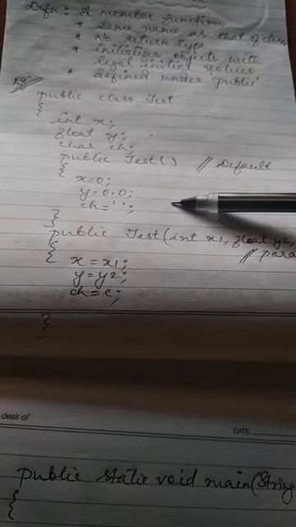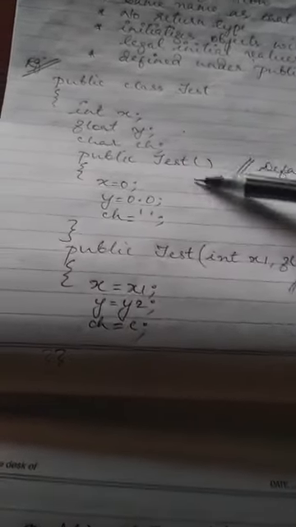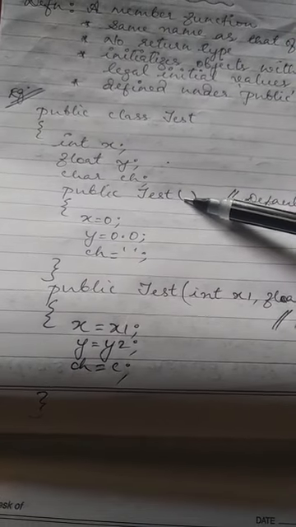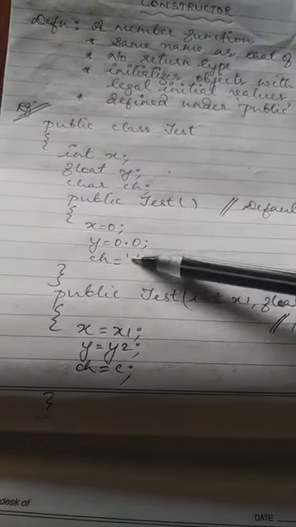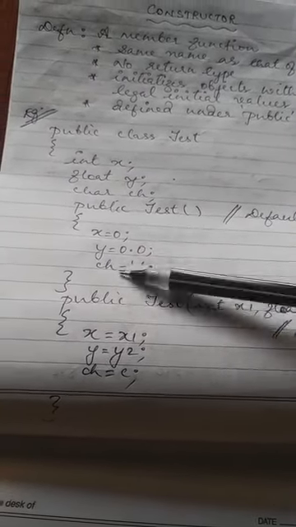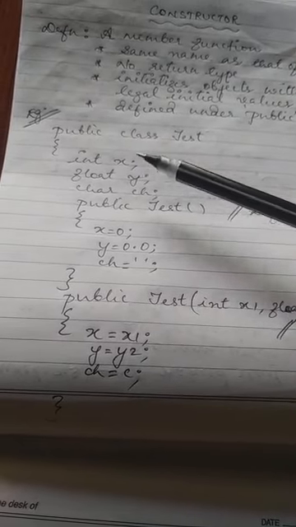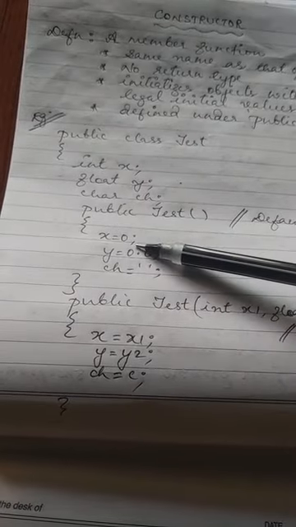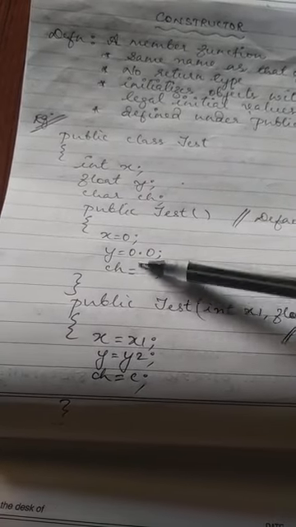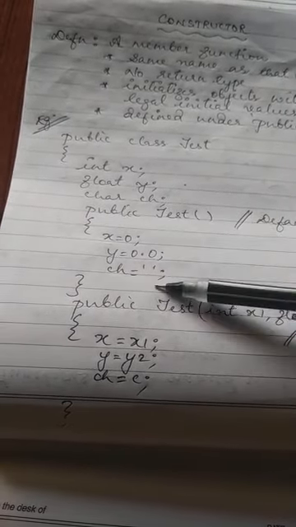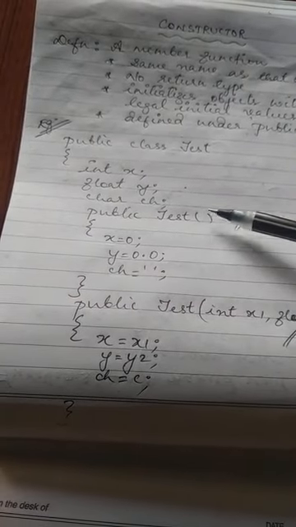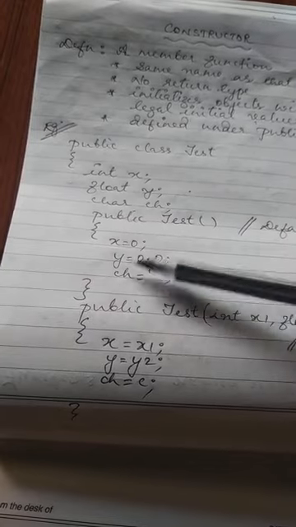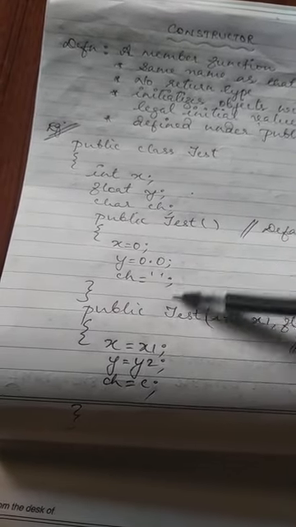Look at this constructor. In default constructor, constructor name is written without any parameters inside. This is called as default constructor, and this is used to initialize the values of this object. Which are the data members of this object? x, y, ch. Simply I have initialized. See, x equal to 0 because it is integer, y is a float, so 0.0, ch is a character, so single quotes is given. So default constructor is used to initialize values to the data members of the class. Just initial values. Any initial values you can give.